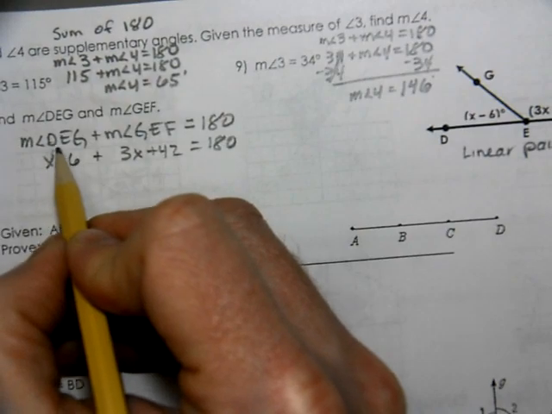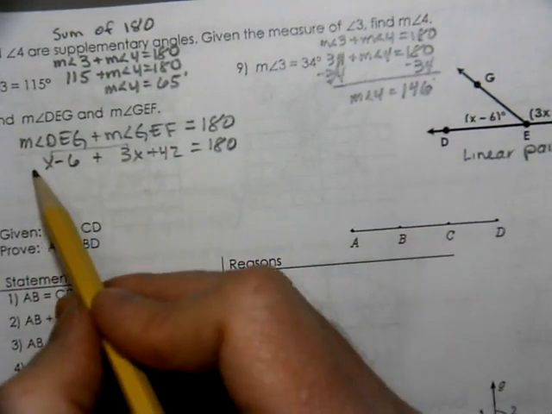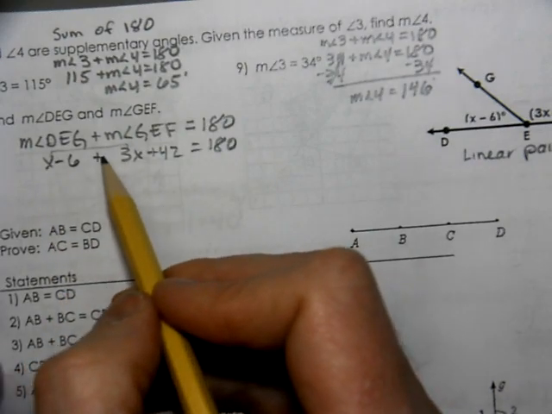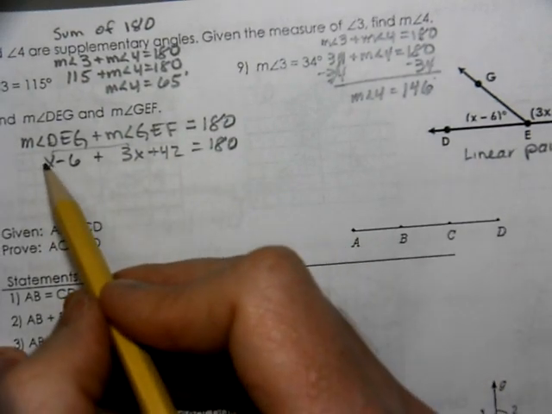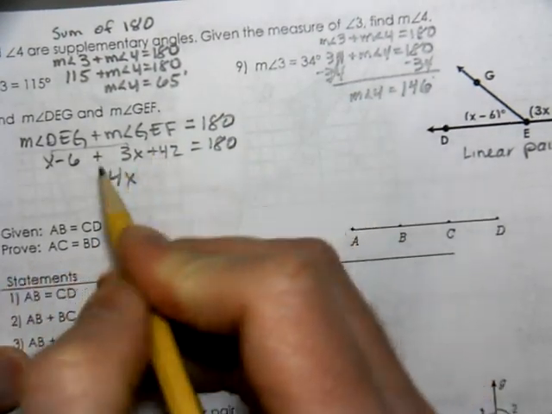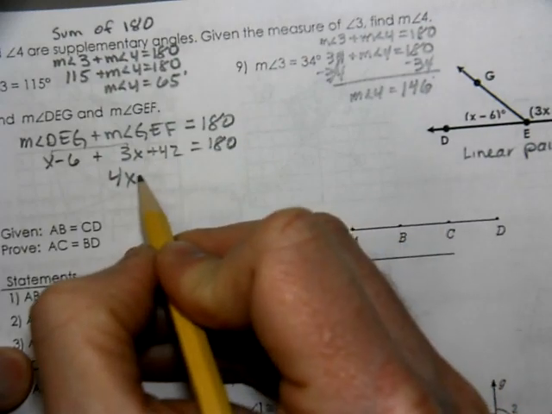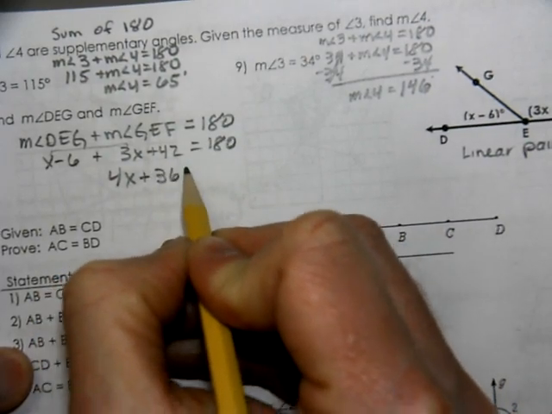So collecting our like terms, notice we don't have to do the opposite sign. We don't have to say minus x minus x. We're on the same side of the equal sign, so it's just 1x plus 3x is 4x. Negative 6 plus 42 gives me a positive 36.